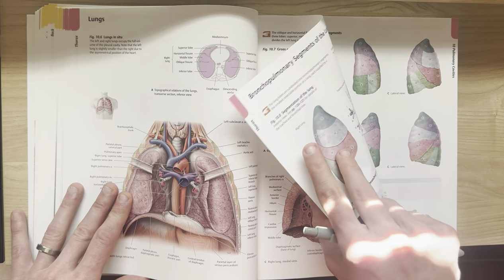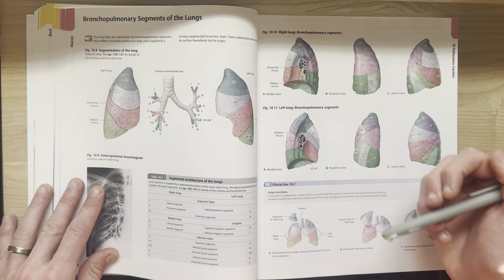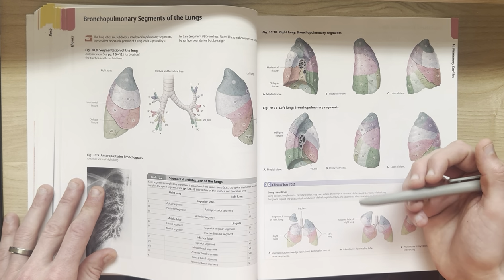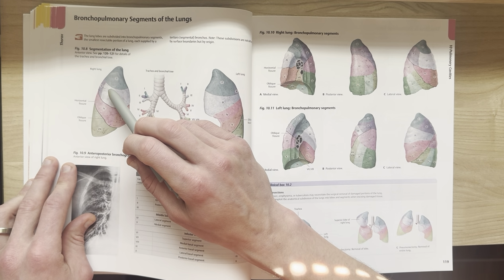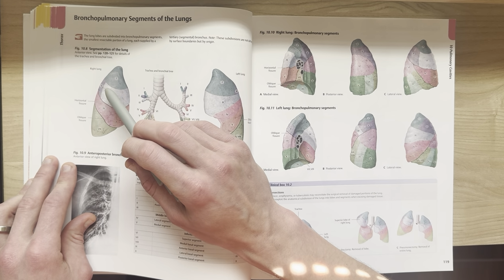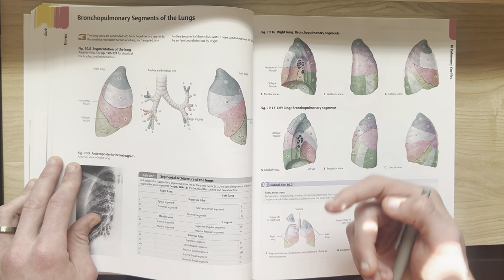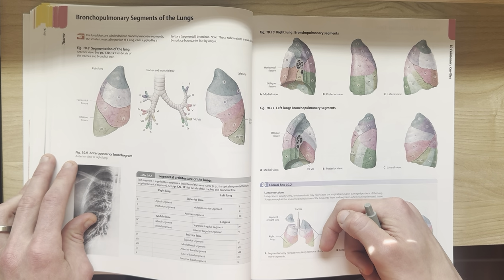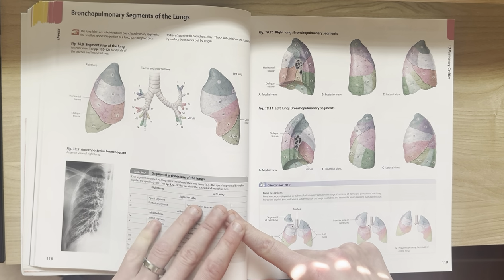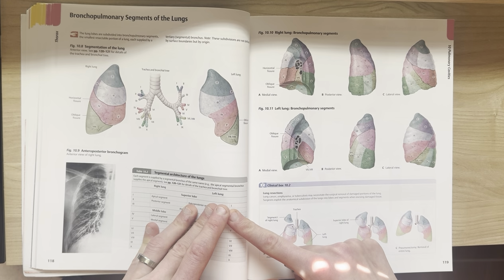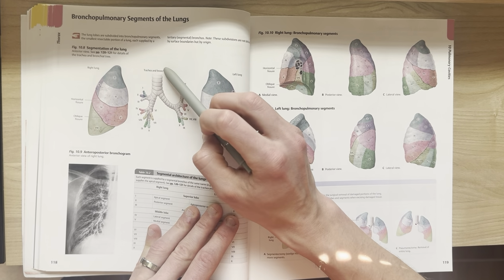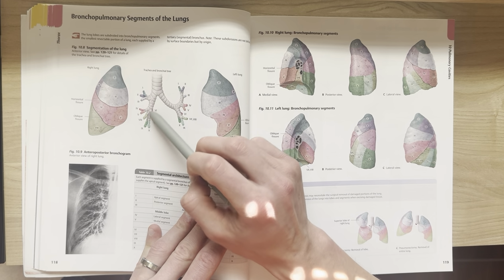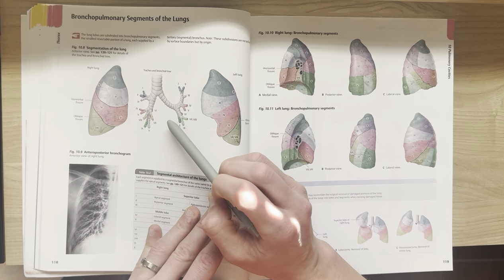Here are the bronchopulmonary segments of the lungs. The lung lobes are divided into bronchopulmonary segments, the smallest resectable portion of the lung, each supplied by a tertiary or third segmental bronchus. Note, these subdivisions are not defined by surface boundaries, but by origin. Good to know.